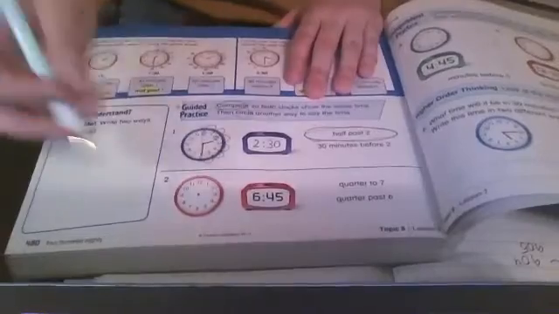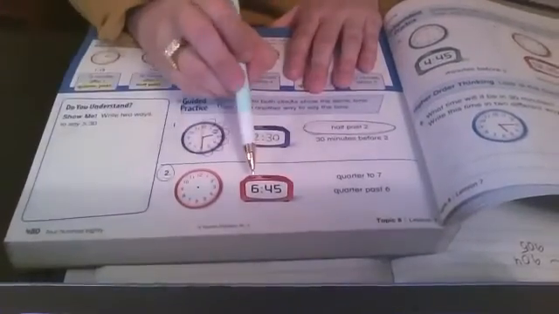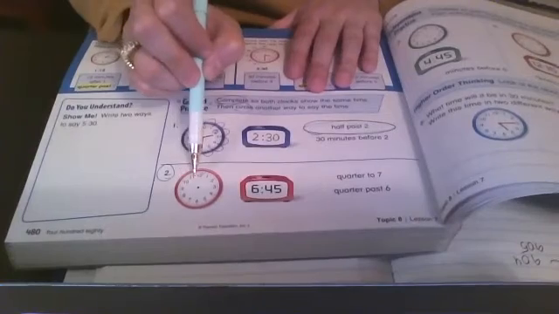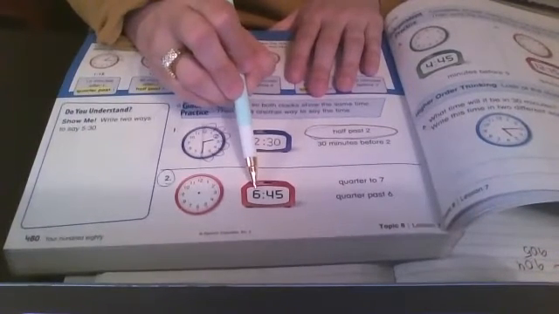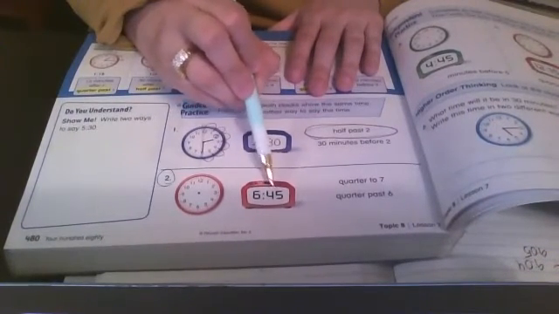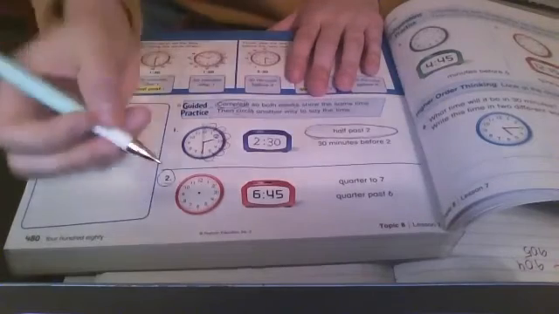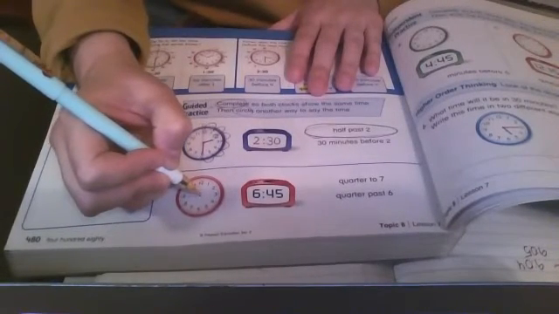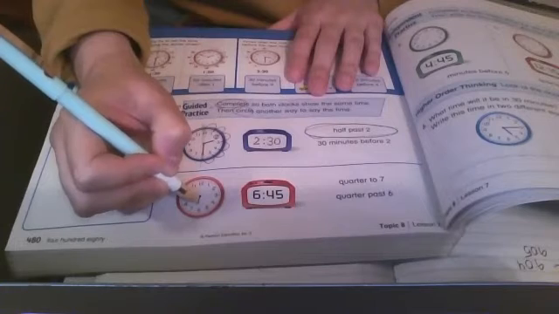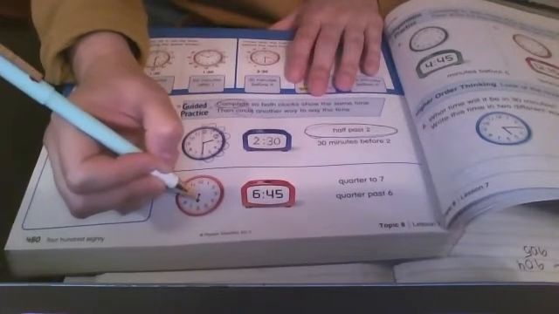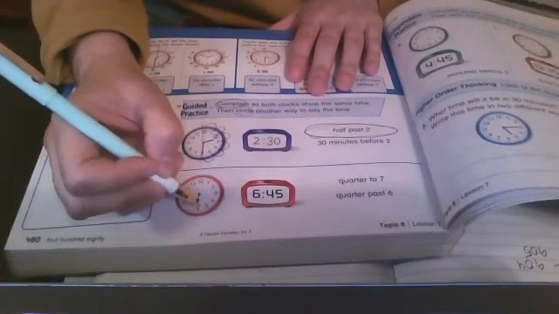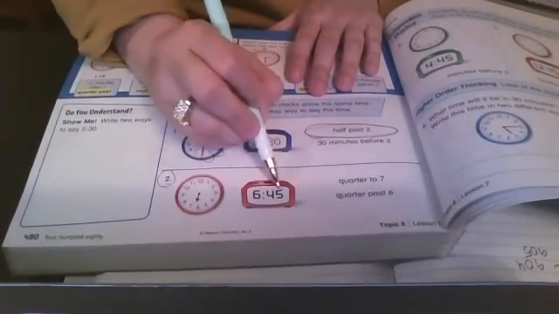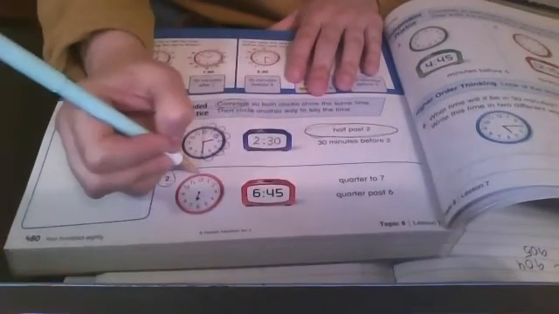Okay, let's take a look at number 2. So this time they tell us the digital clock, but we need to fill in the analog. So on the digital clock, it shows 6:45. So I'm going to go ahead and start with my hour hand. That's the little one. And I know it needs to go to the 6 o'clock hour. Okay, so there we are. If it's in the middle, that means it's going to the smaller hour. So I'm okay there. And then 45 are my minutes, and I know those count by 5.